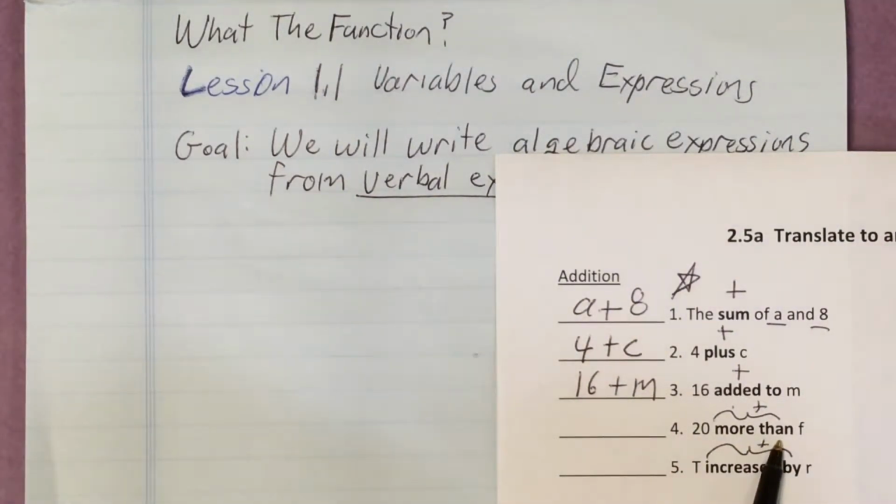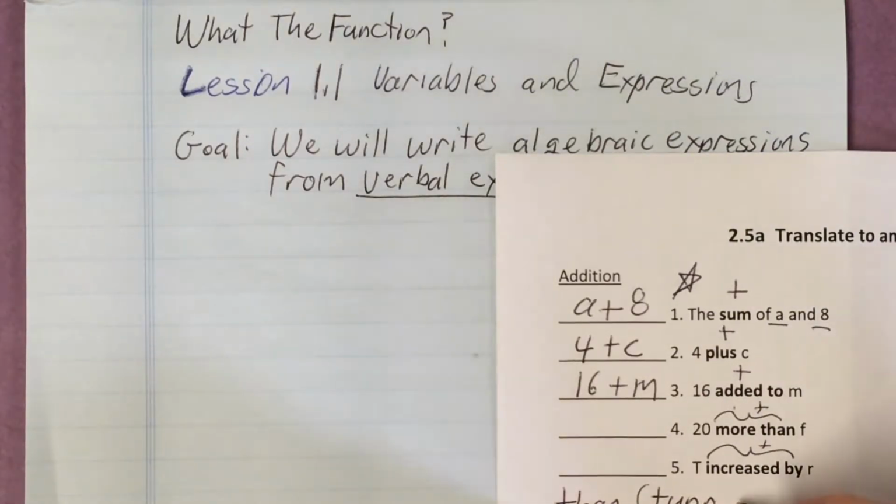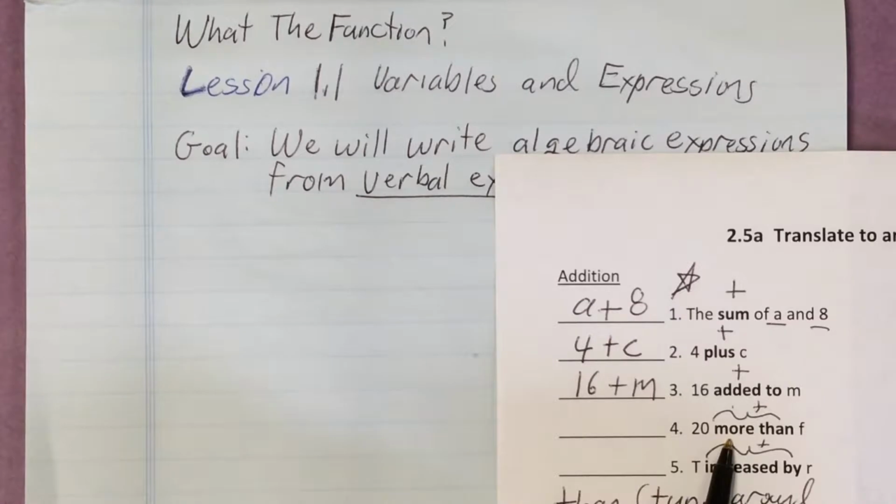20 more than F. Now, one of the words here makes this a little different, and especially if English is not your first language, get to know this. But I'm sure a lot of students will need help with this as well. When you see the word than, this is something we call a turnaround word, especially when it follows either more or less.